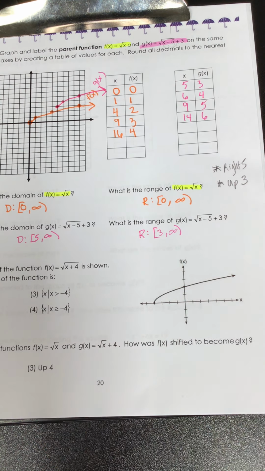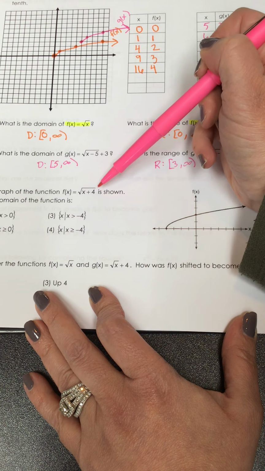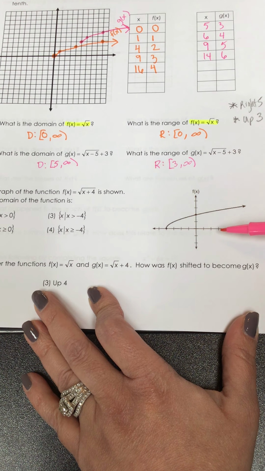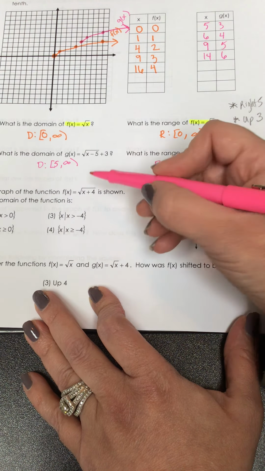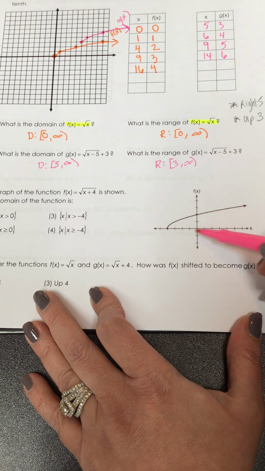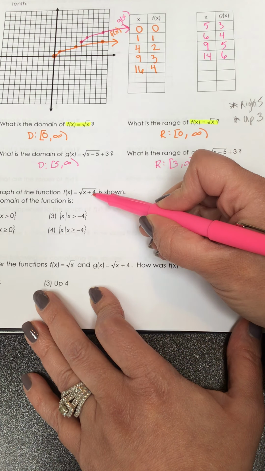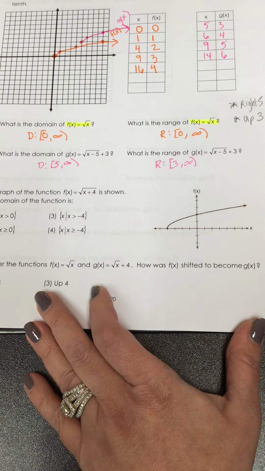Okay, moving on to number 3. This is really just a domain question, but it kind of reiterates what we've been talking about. It says the graph of the function f of x, square root of x plus 4 is shown. And they're just verifying what we just talked about, that your regular square root graph would be at the origin. This one is moved left 4. That +4 is on the inside. And an inside movement moves it left or right. The fact that it's +4, we do the opposite, so it moves it left 4.